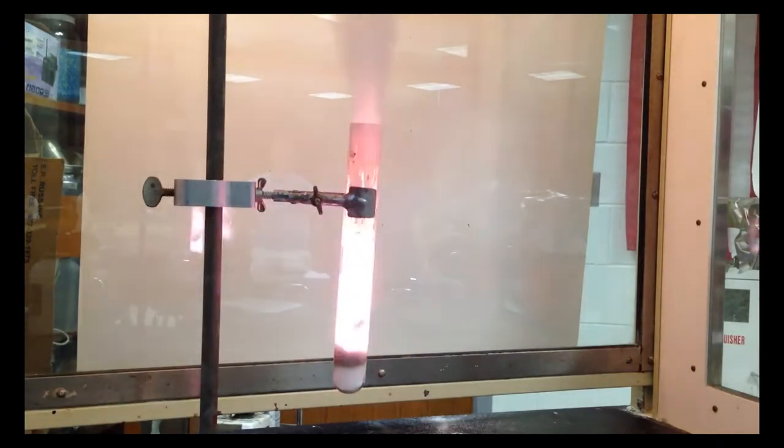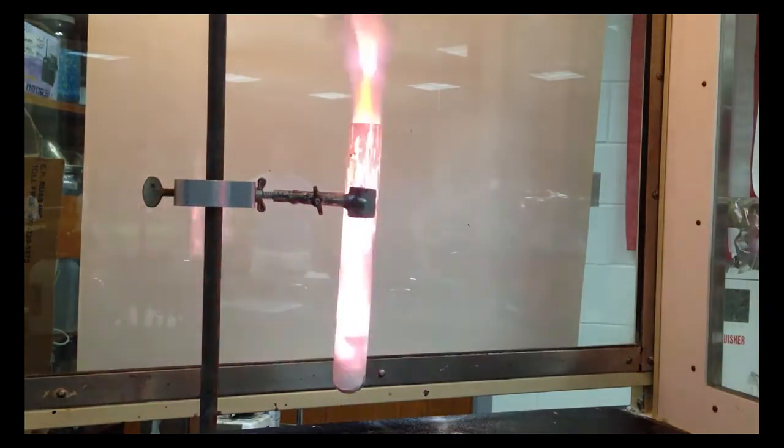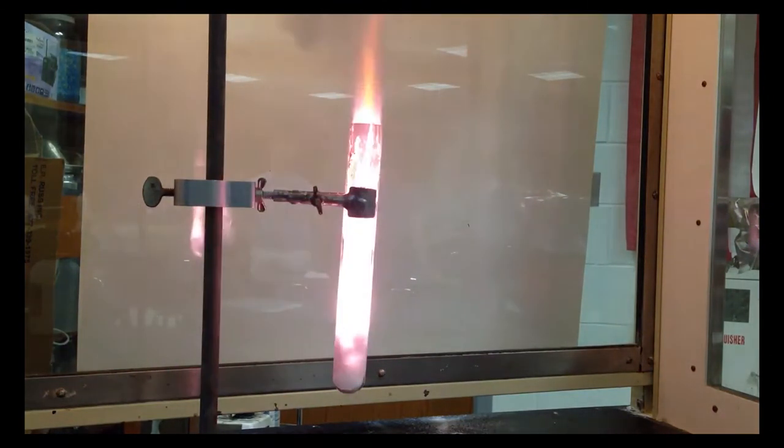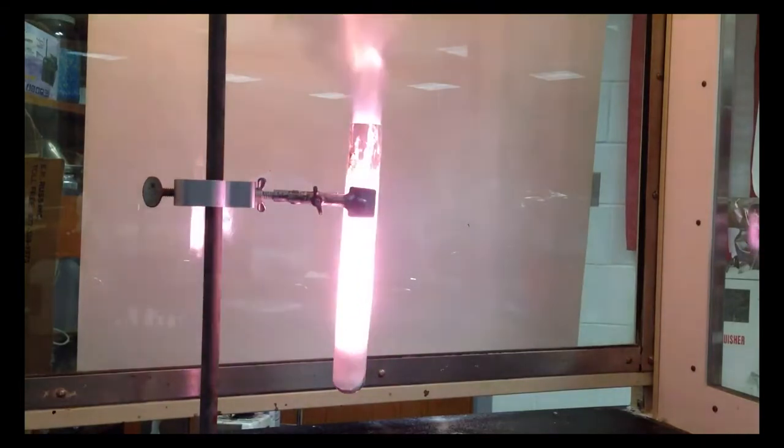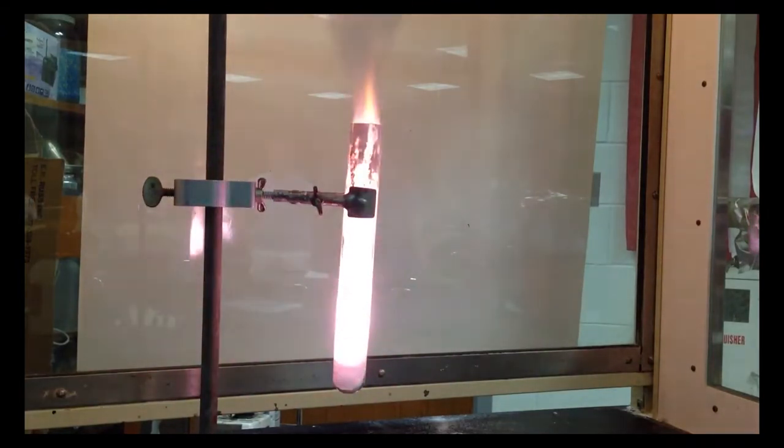Obviously a very exothermic demonstration. If you're wondering where we're pumping out that gas, everyone knows, right? Elementary playground. No.